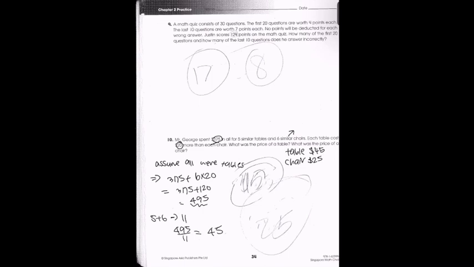And if we add that to 25 times 6, that gives us a total of $375, which is how much he spent in total. And so that is it for our lesson today, and I'll see you guys all in the next video.